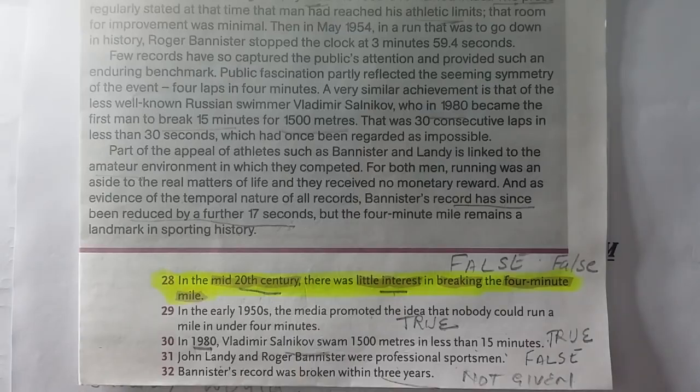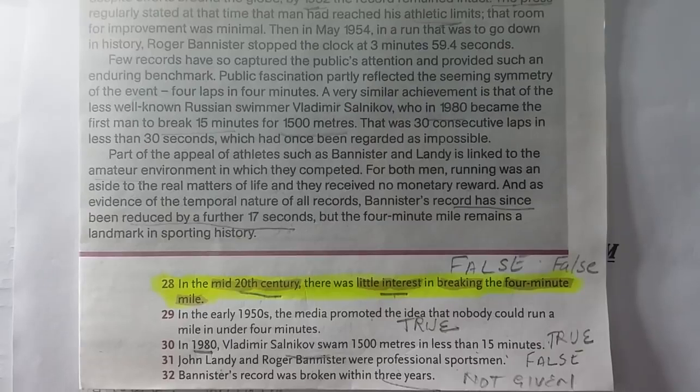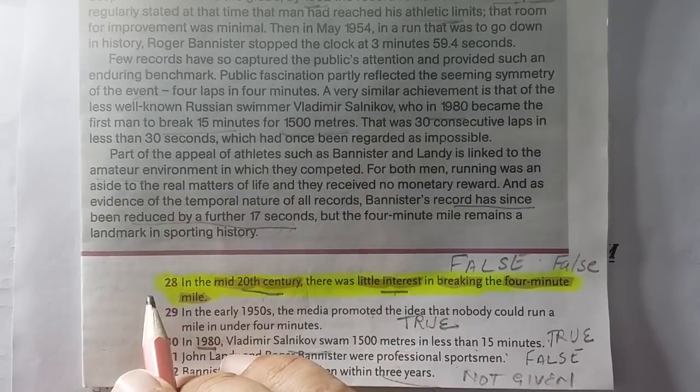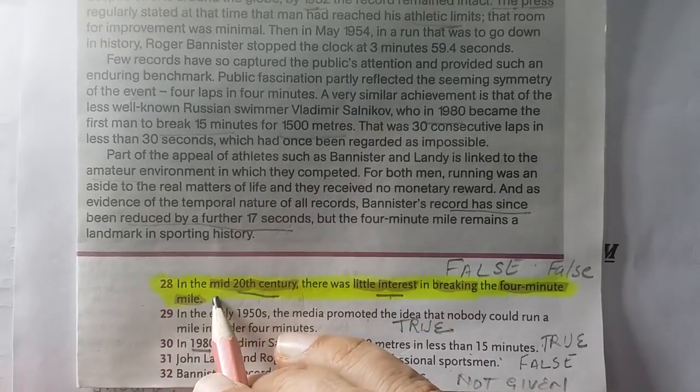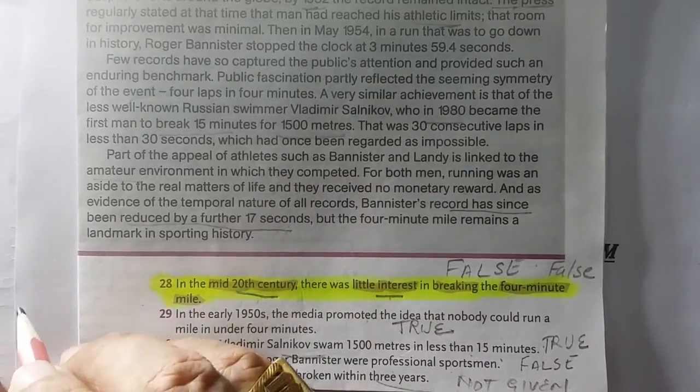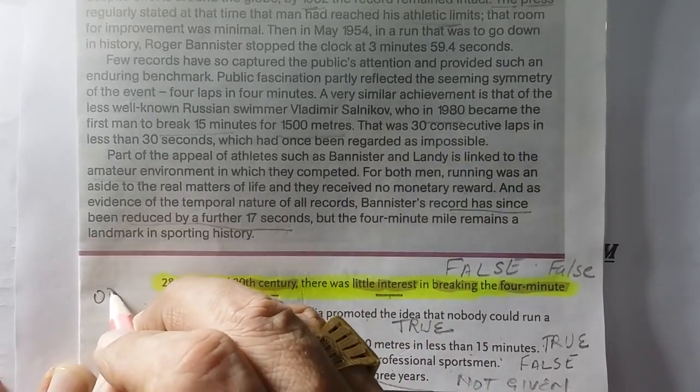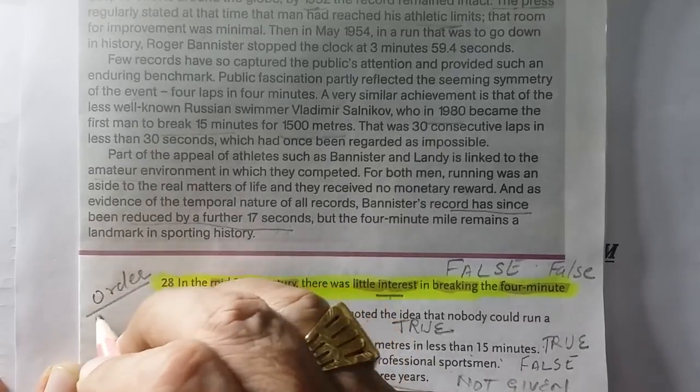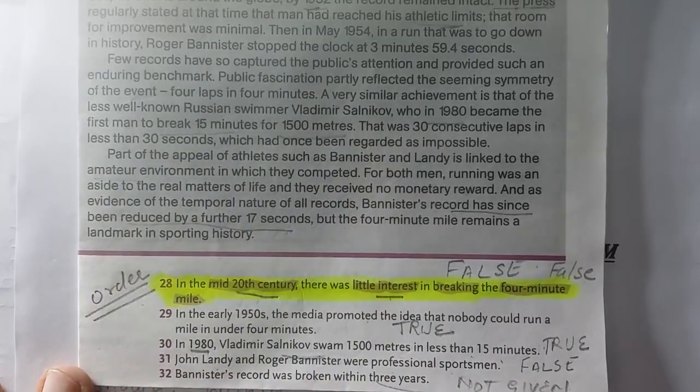Now let's go. Let's see how these are the answers. In the 28th in the test, what I will do is underline one thing. One video also you will get. These are always in order. That is true, false. These are always in order. Please remember this thing.